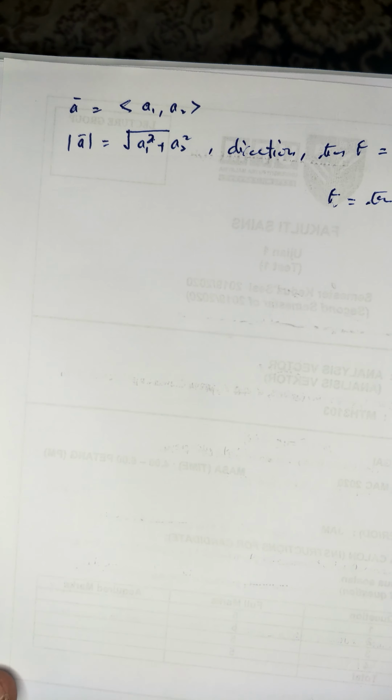I think my pen is not good, let me change that. Where's my pen? Here, with a different color, I hope you don't mind that. Tan theta equals A2 over A1. That is a very simple example. I think I will skip the example of how to find the magnitude and how to find the angle.